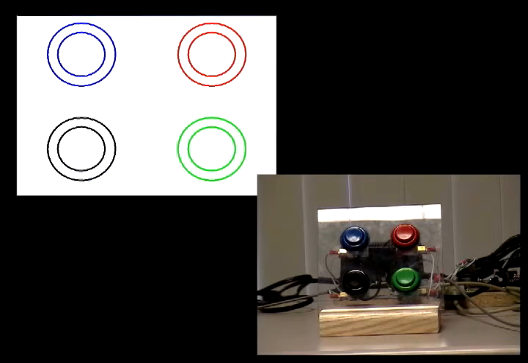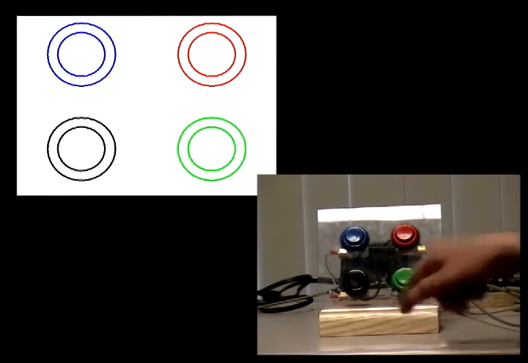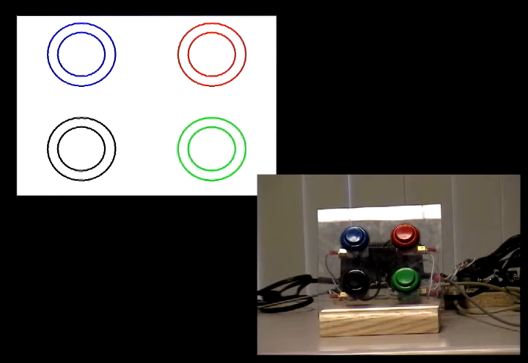Here we show a variation on a popular children's game, in which players need to not only remember a sequence of buttons, but also who is meant to press those buttons.